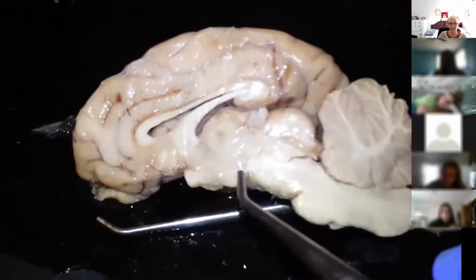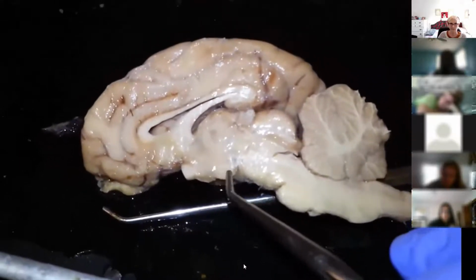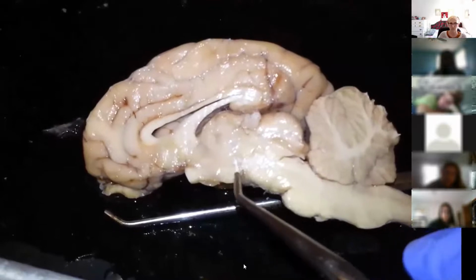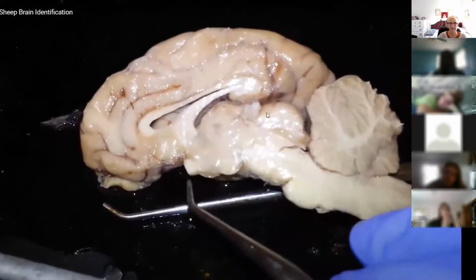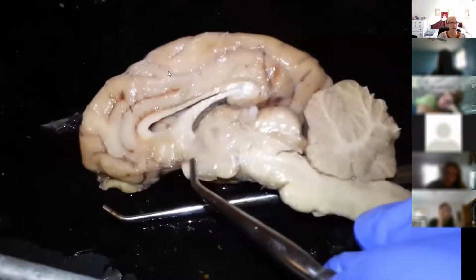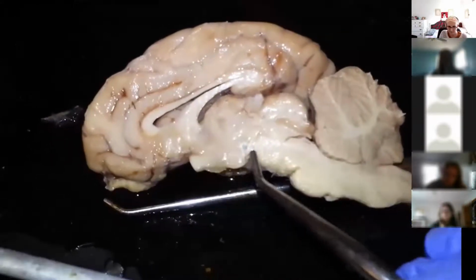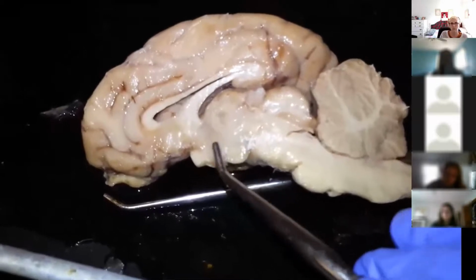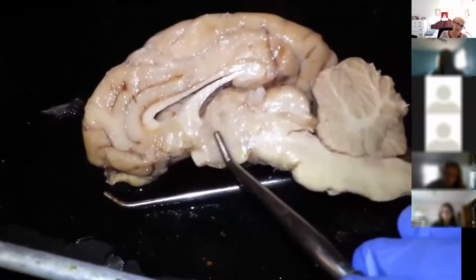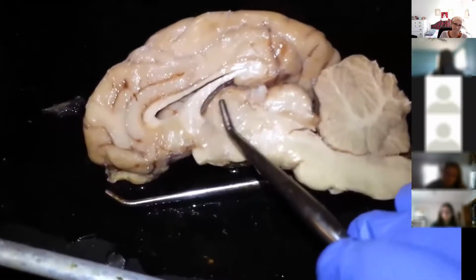See this round gland right here, the mammillary body, and the optic chiasm. So here you have the optic chiasm and the mammillary body, and in between the two is the hypothalamus.